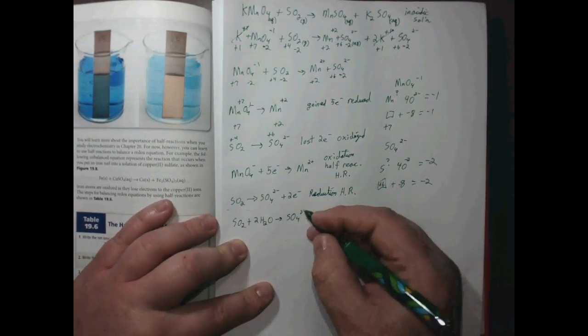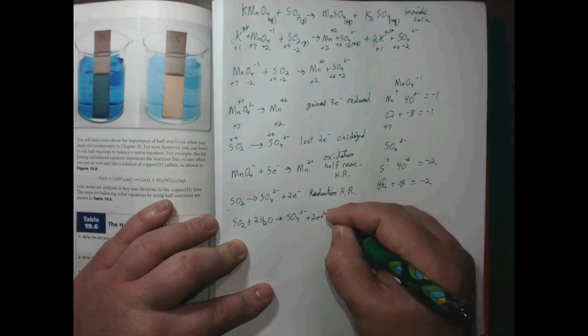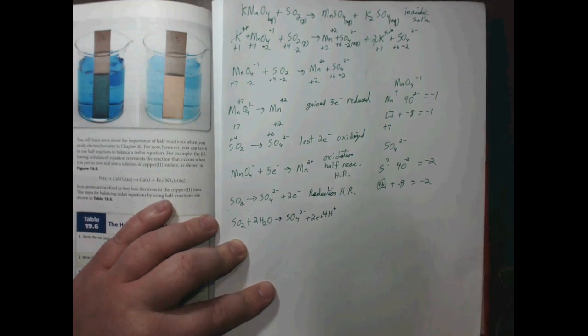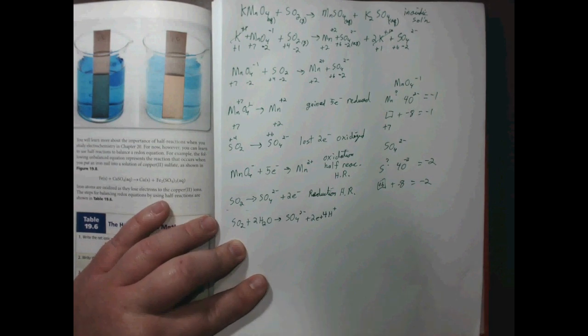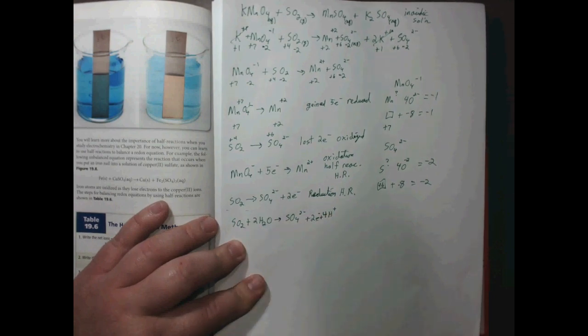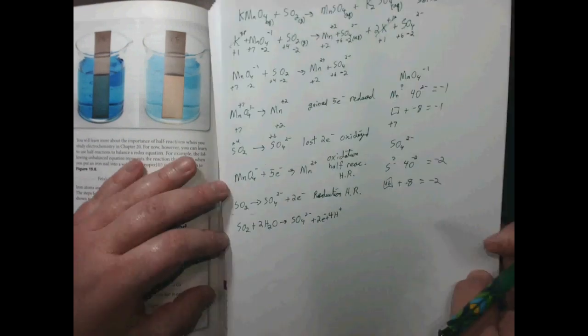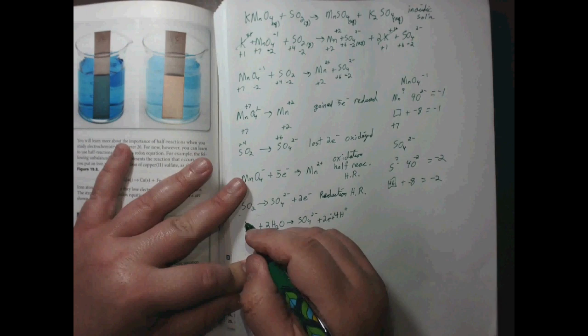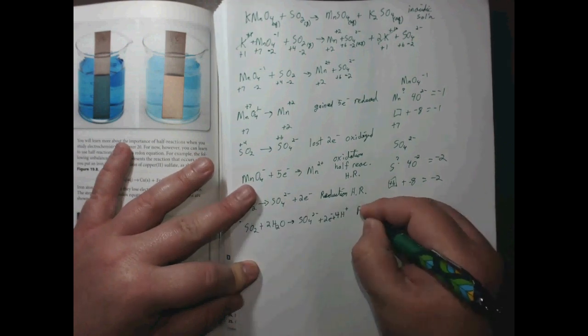I have to account for that charge change, so plus 4 hydrogen ions. That will balance the charges. Okay, so that's that. So that's the half reaction for the sulfur.